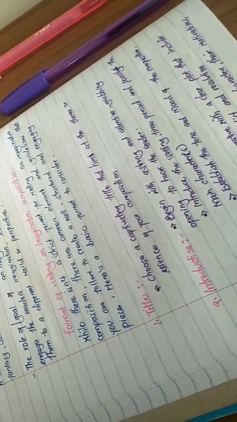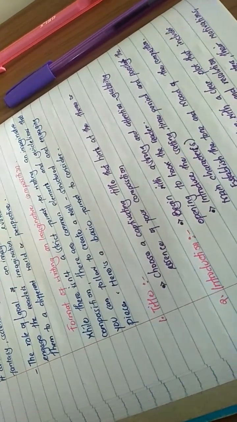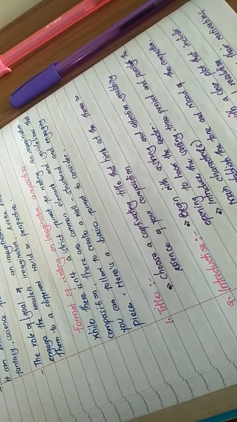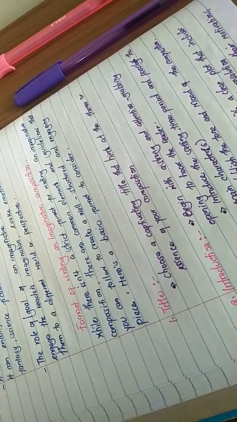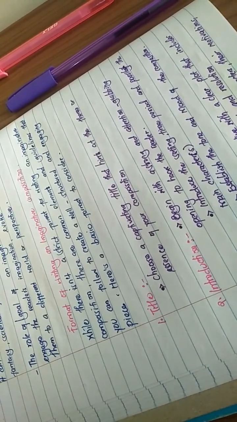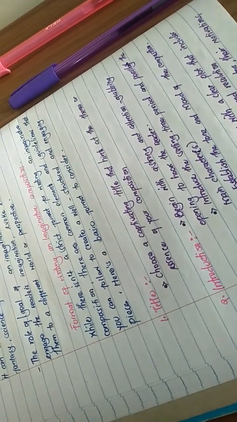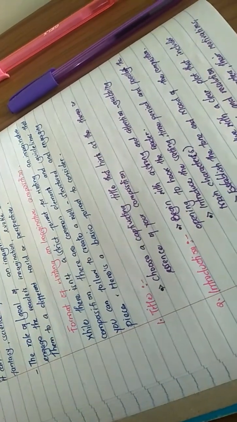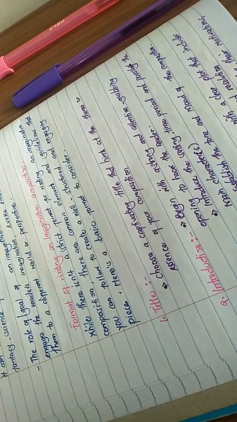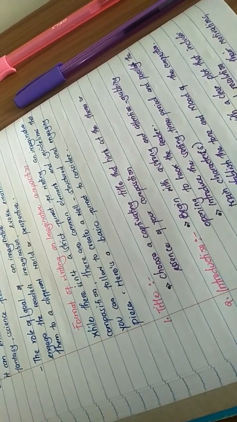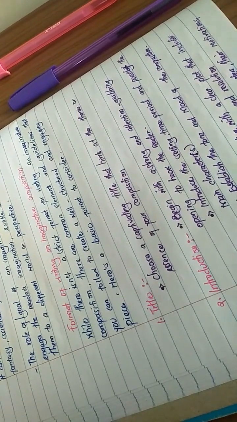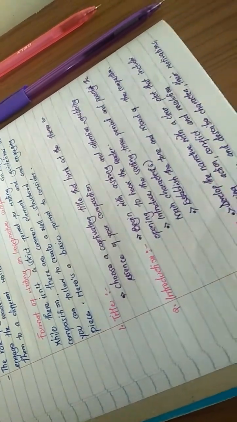That is one. Number two, the introduction. Begin with a strong and attention-grabbing opening to hook the reader. Introduce the setting, the time period, and possibly the main character or characters. Now, also here in your introduction, you are required to establish the tone. You can also establish the mood of your story or of your composition.